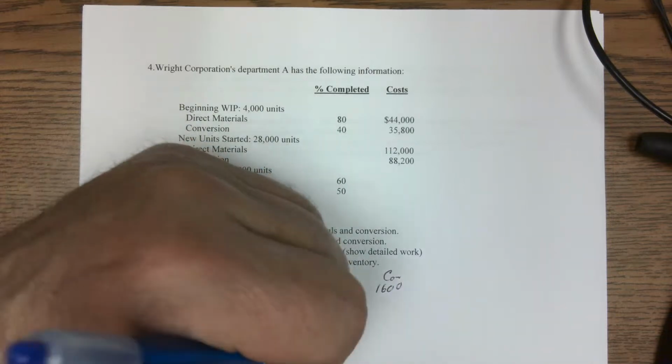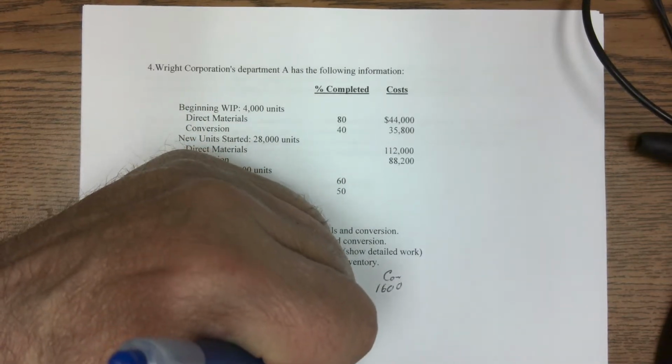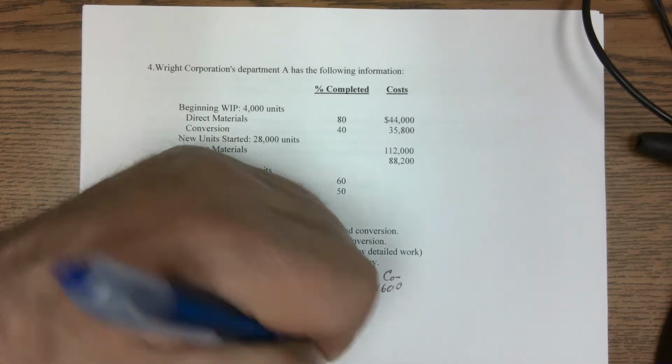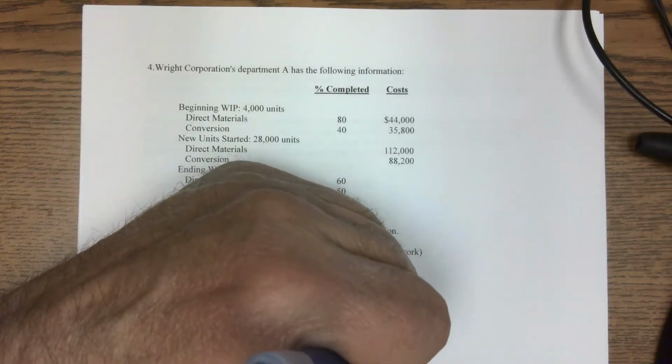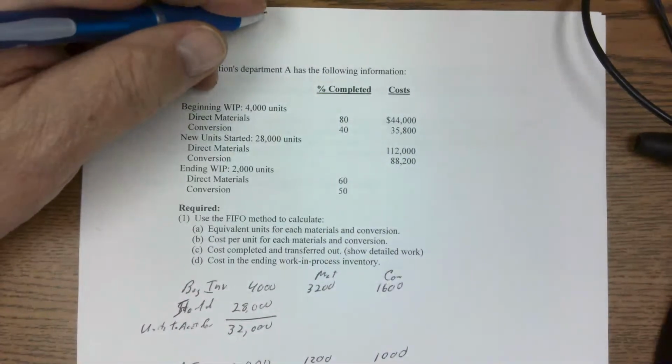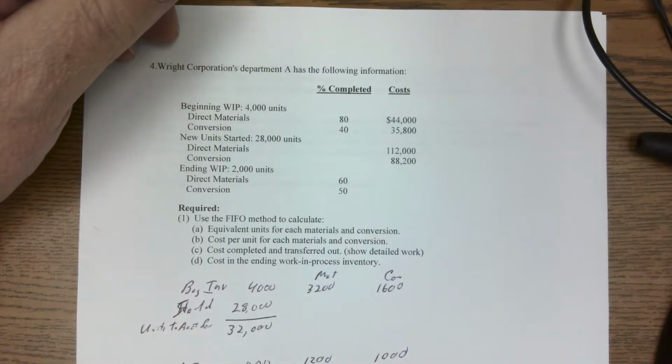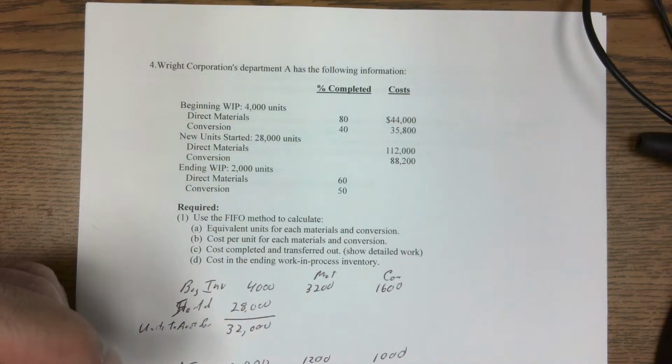Okay. So now the ending inventory is 60% complete with respect to materials. So that's 60% of 2,000 is 1,200. And it is 50% complete for conversion. So that's 1,000.